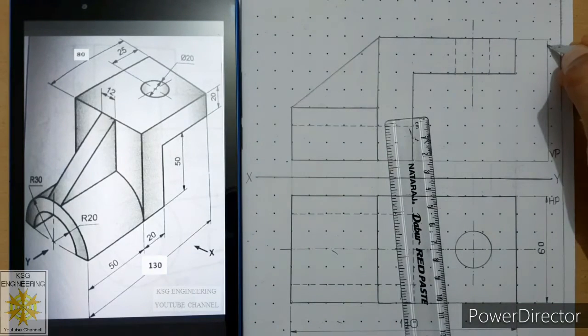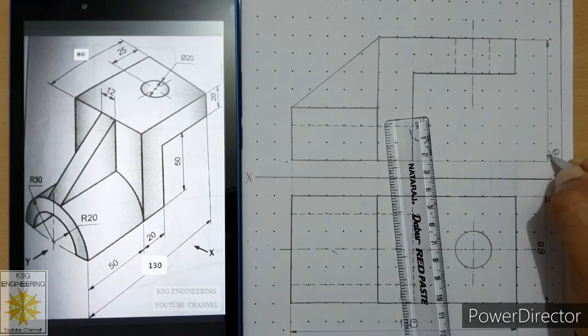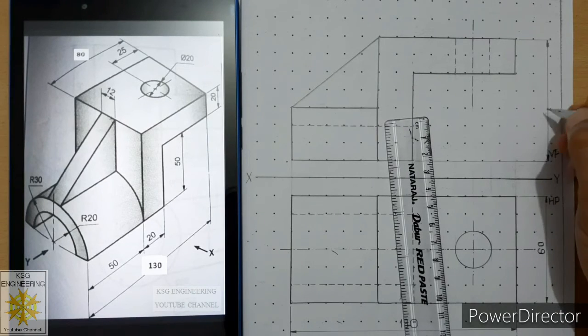Then we will add closed filled arrowheads on both sides. Carefully. So total height is 70. In Gothic style we will write 70.